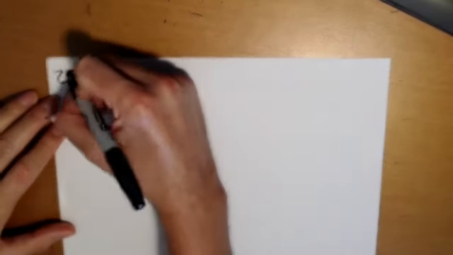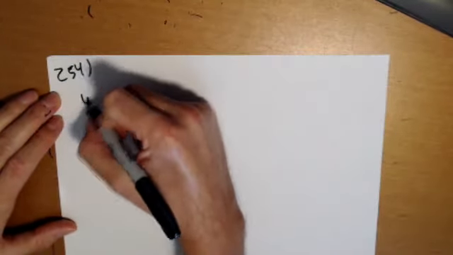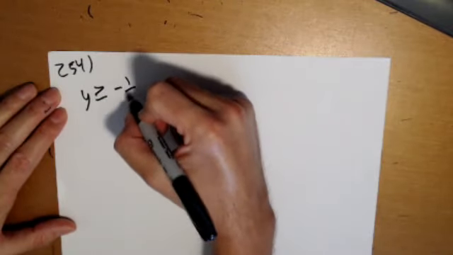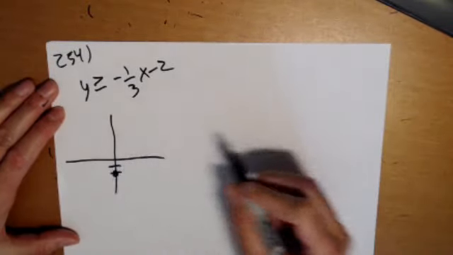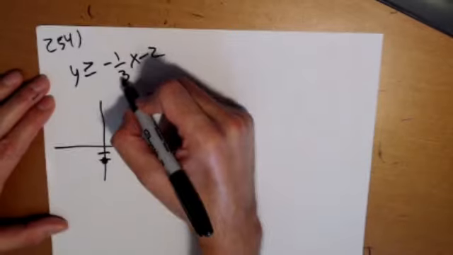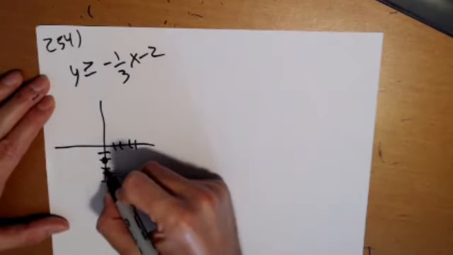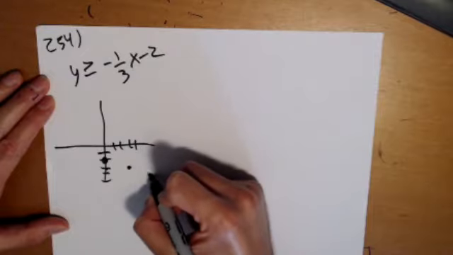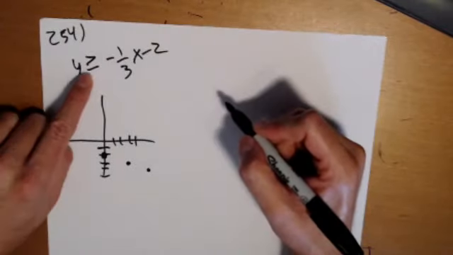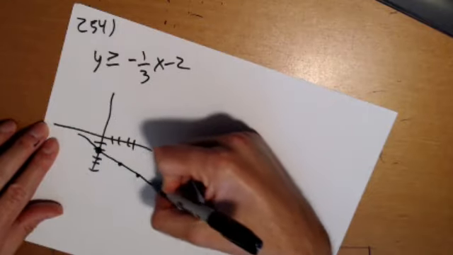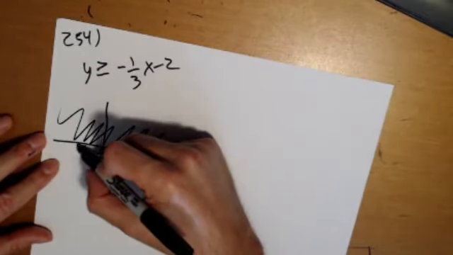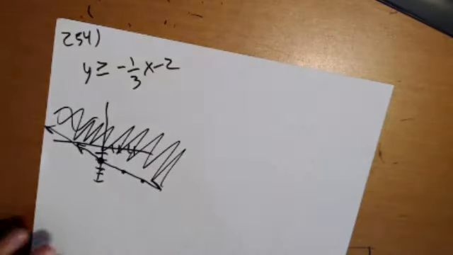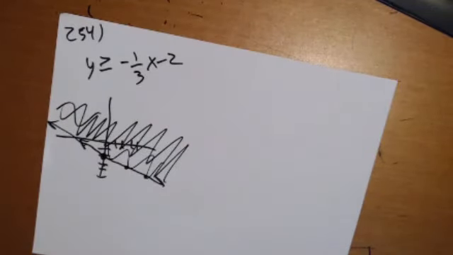254, just for fun. Y greater than or equal to negative 1/3 x minus 2. Negative 2, put a dot. How do I get to the next dot? Down 1 over 3. Down 1 over 3. Solid line or dashed? Because it's underlined, solid. Do I shade above that line or below it? Y values greater than, y values above it. Ta-da! Okay.